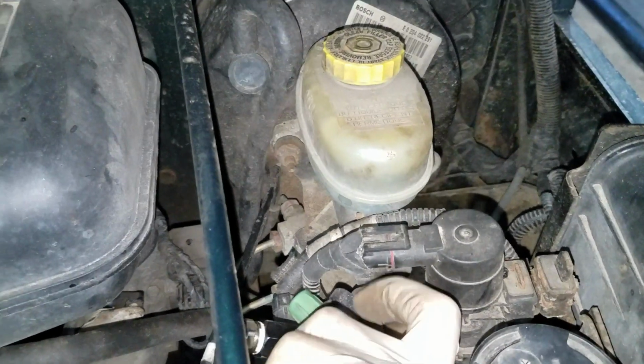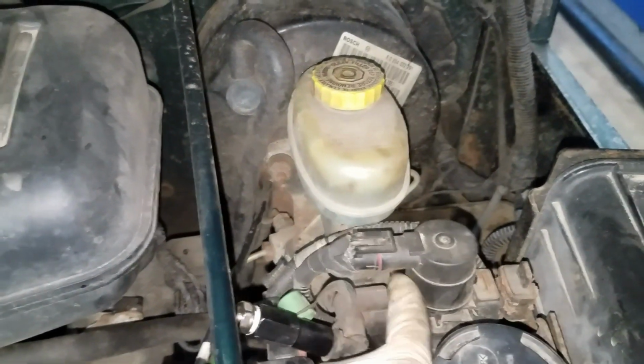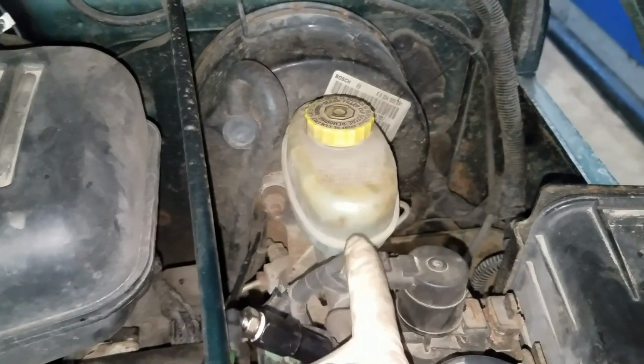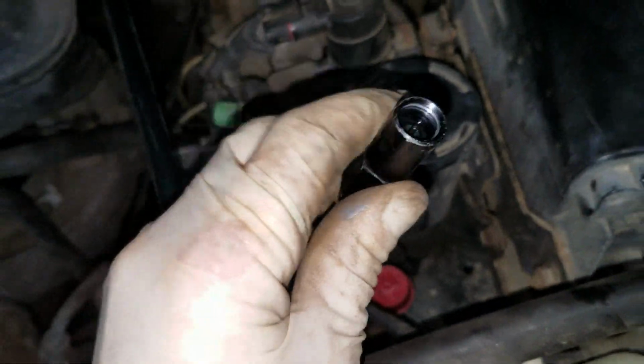Here we have the purge valve. The solenoid should be closed all the time, so we're just going to make sure that that's not leaking by at all. Also, you can see where I had the smoke machine hooked into the EVAP test port.